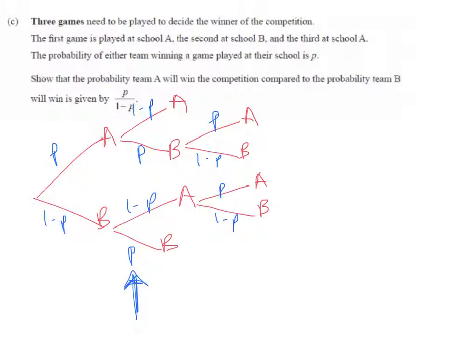So we're asked to show the probability that A will win compared to B is given by P over 1 minus P. Okay, just be very careful to read up front that we're talking about 3 games needing to be played.